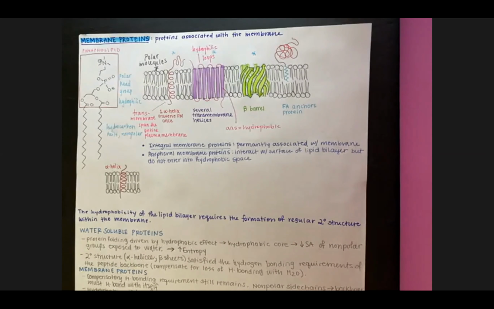So these proteins have a lot of functions. Does anyone want to throw out some functions that they have? They could act like a receptor. So if a ligand comes in, it could act like a receptor and cause a signal transduction.